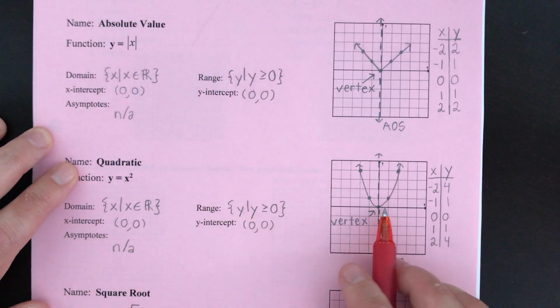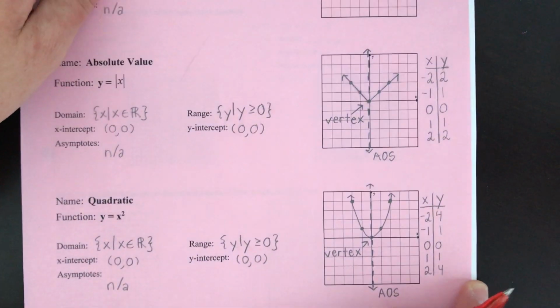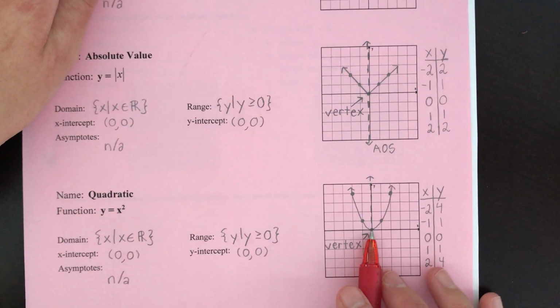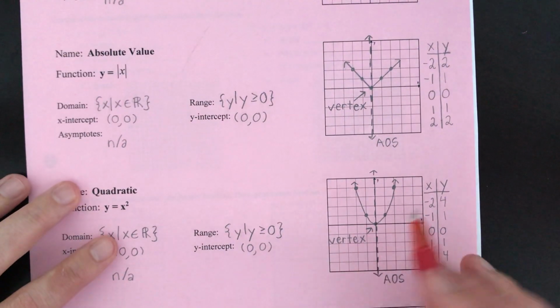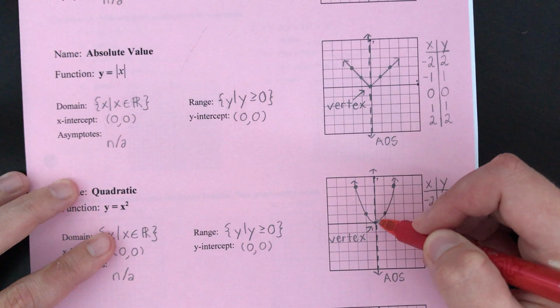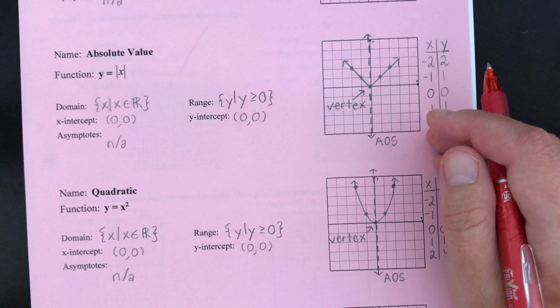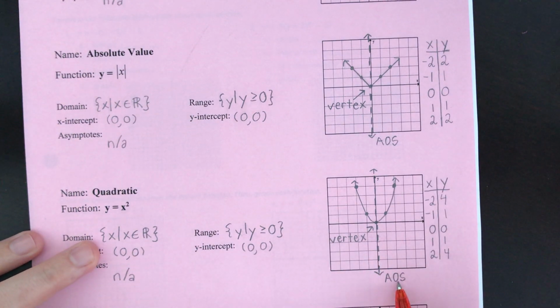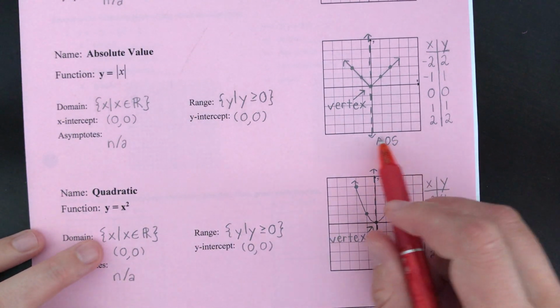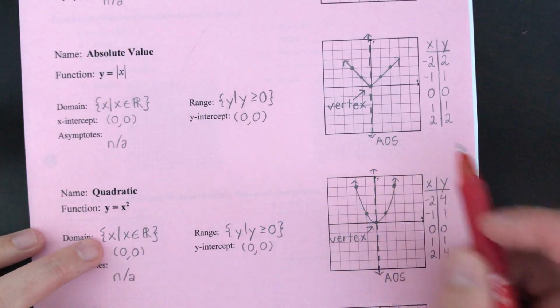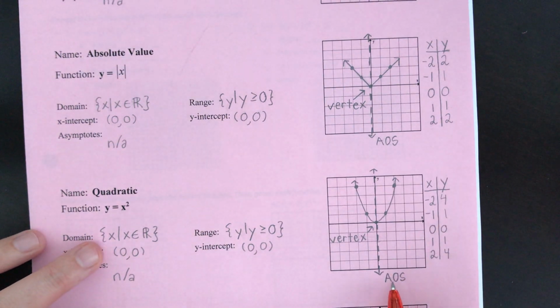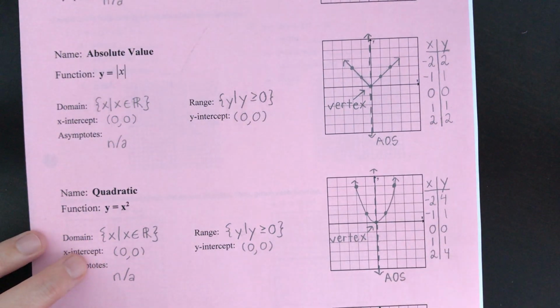Okay, so what's similar from absolute value is that this tip point here is called the vertex. All right, so that is the vertex, and the axis of symmetry is the line that cuts through the vertex and cuts the graph in half, right? So this is your vertex, this is your axis of symmetry. Okay, I went back and capitalized that because I think I had it lowercase before and it really bothered me. It's supposed to be capital. So AOS for axis of symmetry.